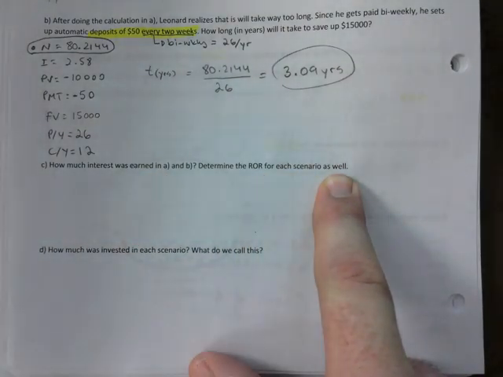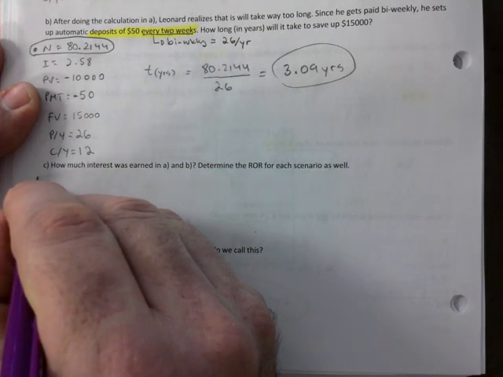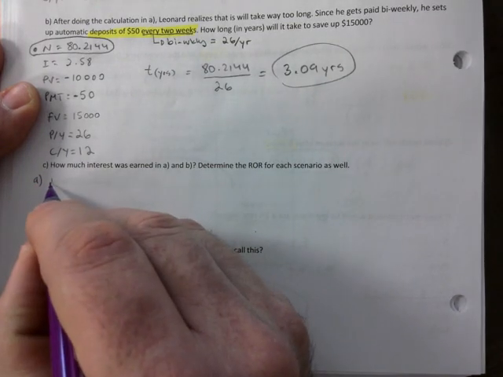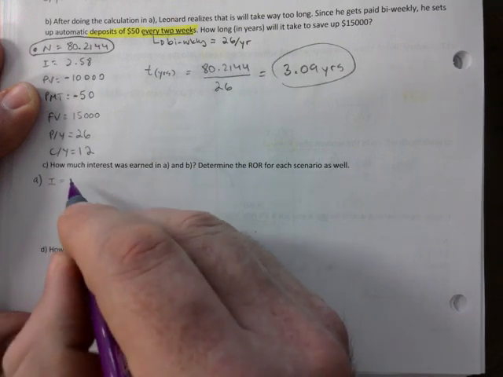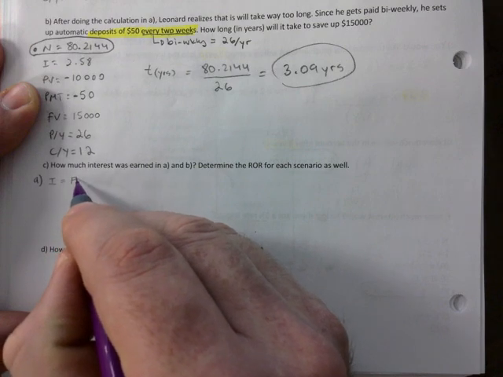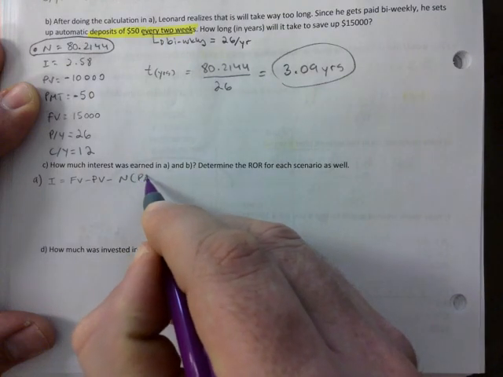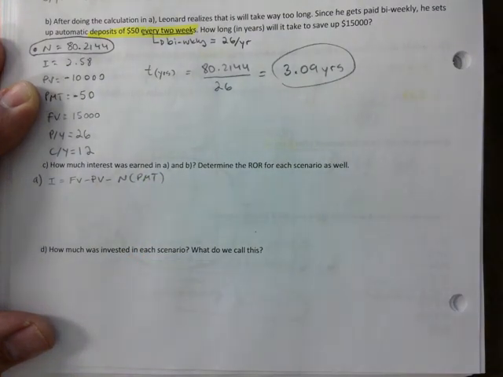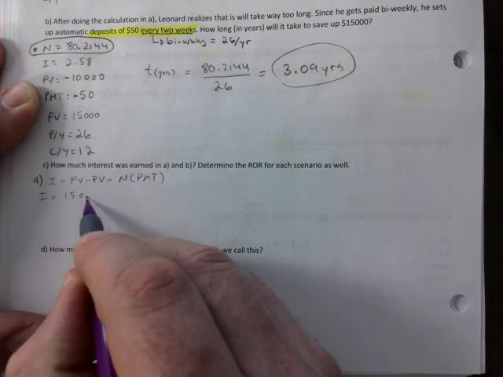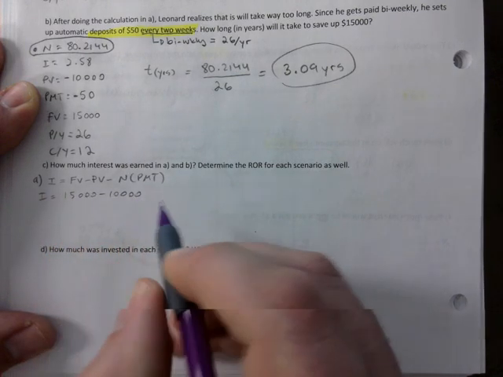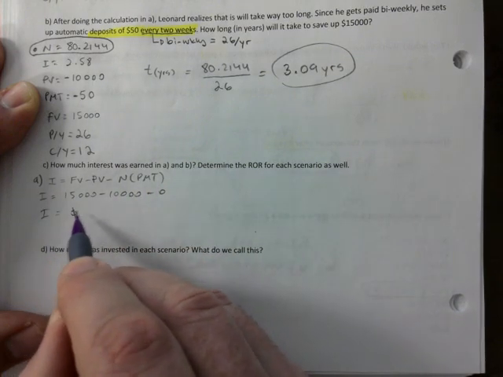Okay. You got to be kidding me, Mr. Erickson. That's too much work. So for A, can I just do this all over again? We don't have whole numbers for N. So I'm going to treat them both the same. Okay, so you go like this. And for A, it's just 15,000 minus 10,000 minus 0 because there are no payments. So the interest there is 5 grand.